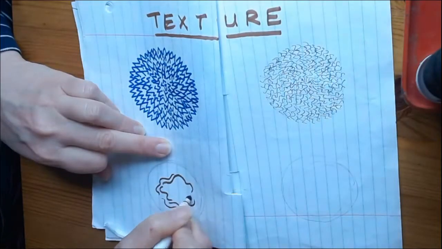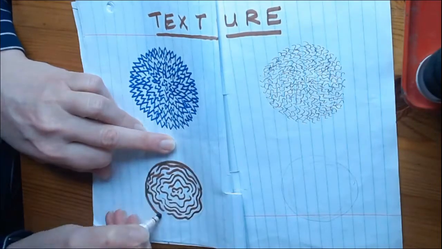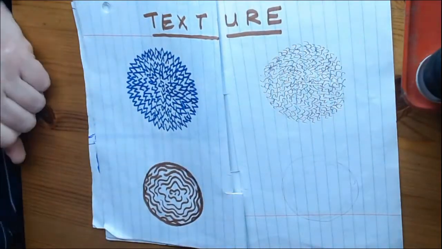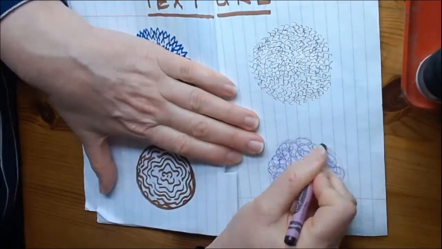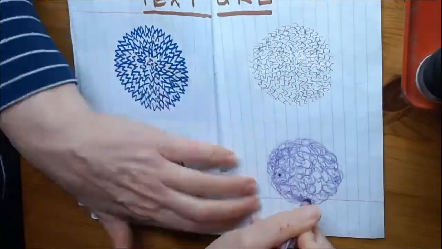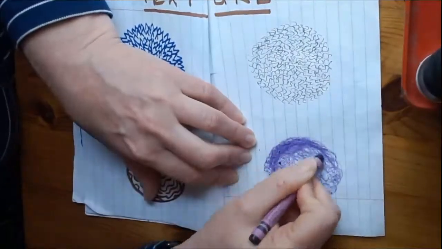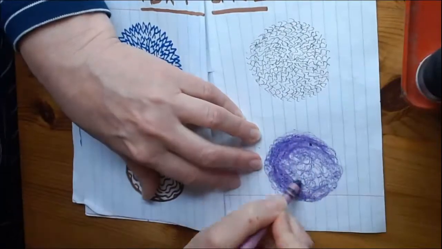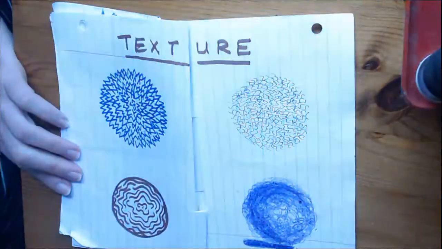Now it's your turn to try to create some different textures. You're going to repeat a line or shape, but when you switch texture, you might want to use a different writing implement, like a crayon or a marker. And don't forget, like I'm doing in this purple fuzzy ball, you can change value. That makes it a little more realistic.